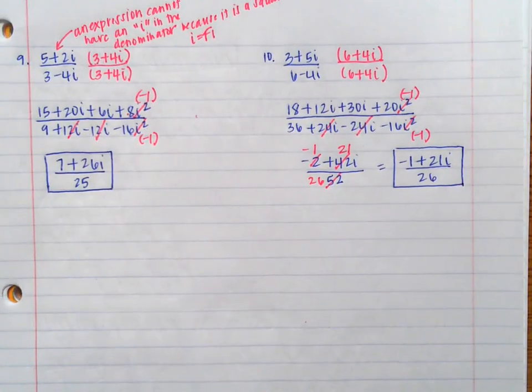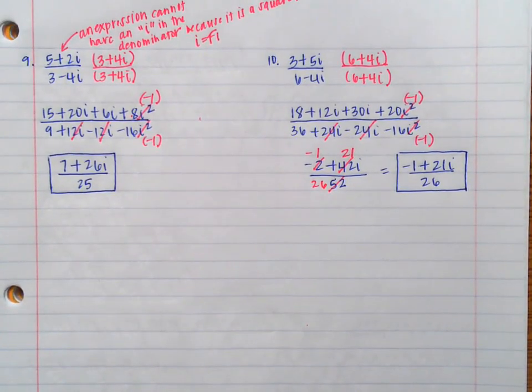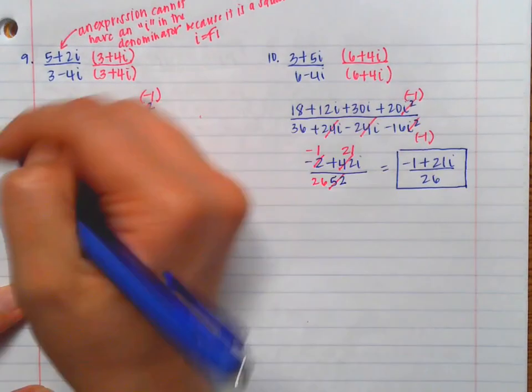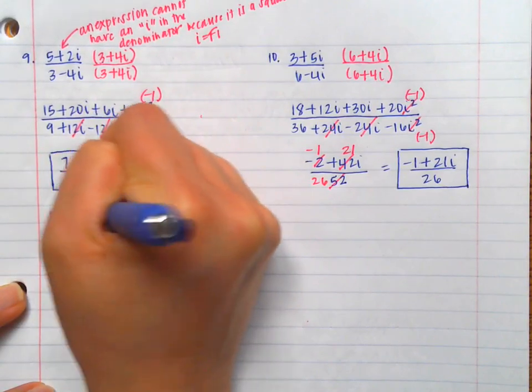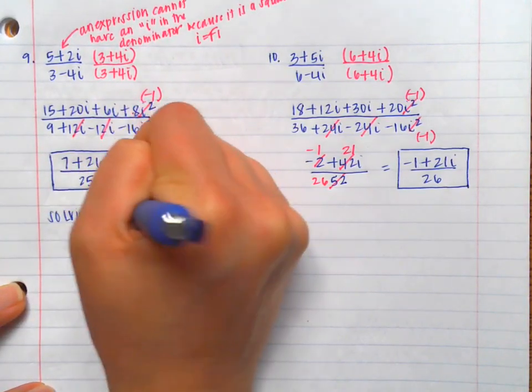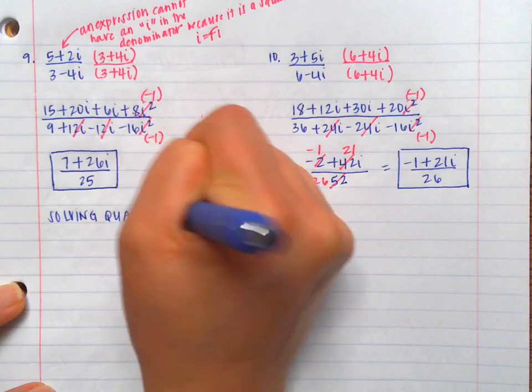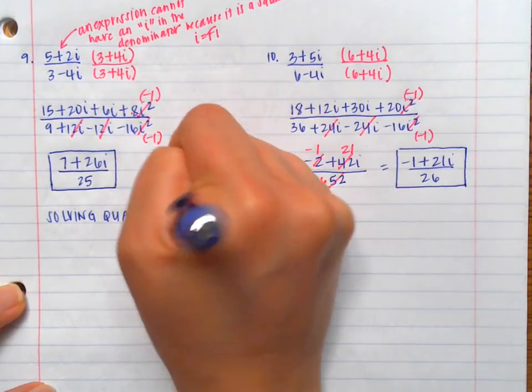And that's it. Okay, so our last section, and we're only going to do one more example. Our last section is, when are we applying this? We are applying this in quadratics. So our last section is just solving quadratics in the complex number system.